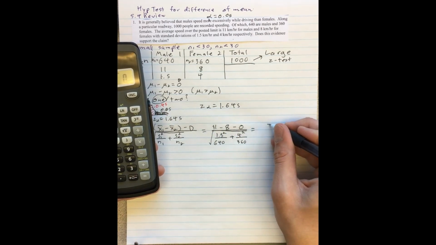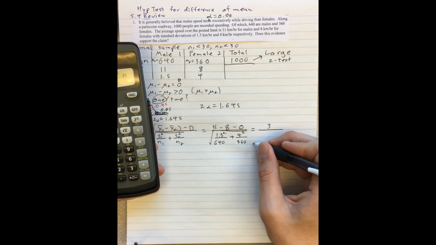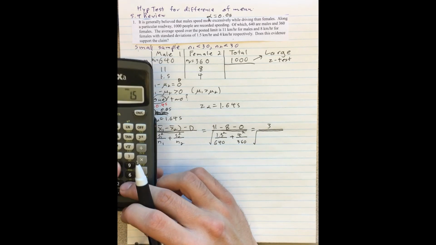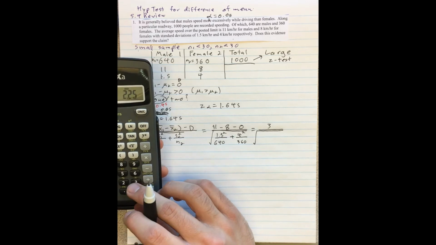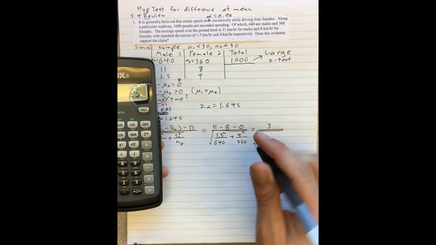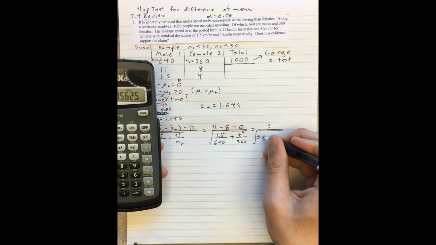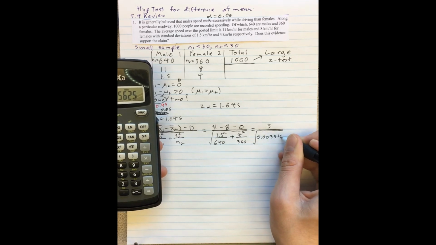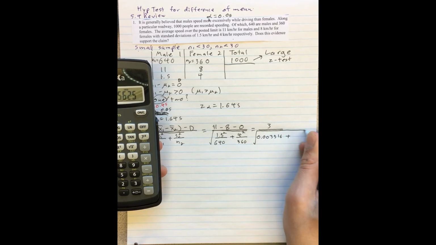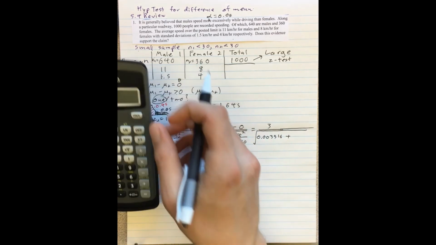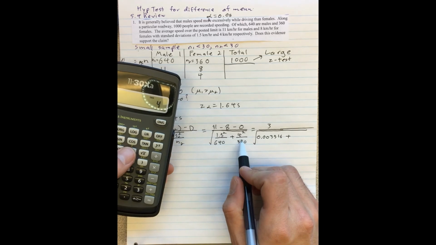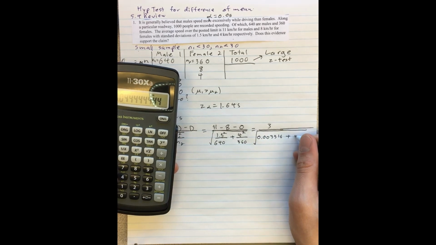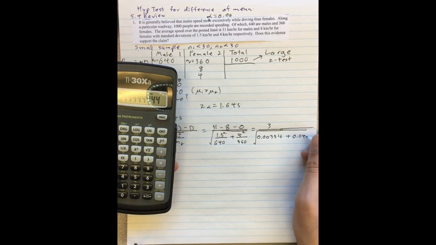11 minus 8 is just equal to 3 over, I'm just going to leave the square root in and do this a step at a time. 1.5 squared divided by 640. I'm getting 0.003516 plus 4 squared, because I'm just going to do this term now, divided by 360. And I get 0.0444.